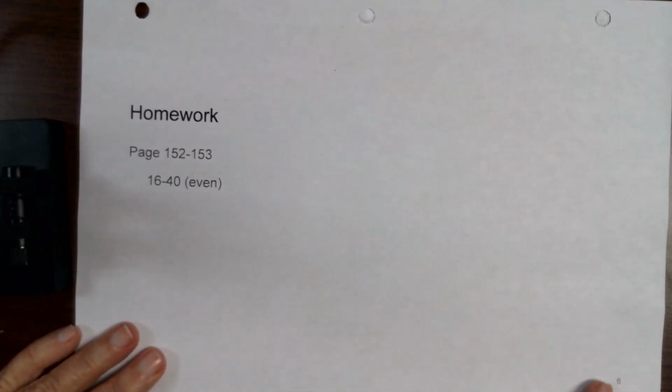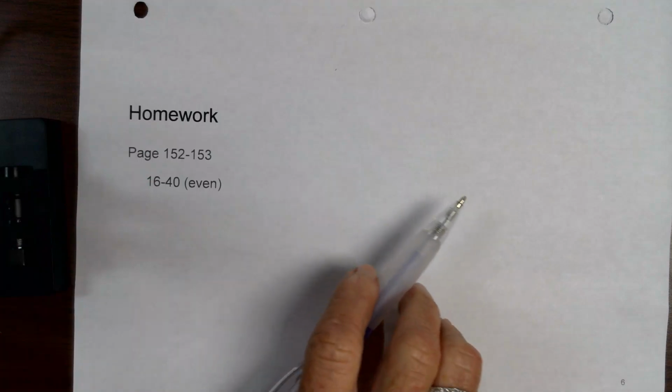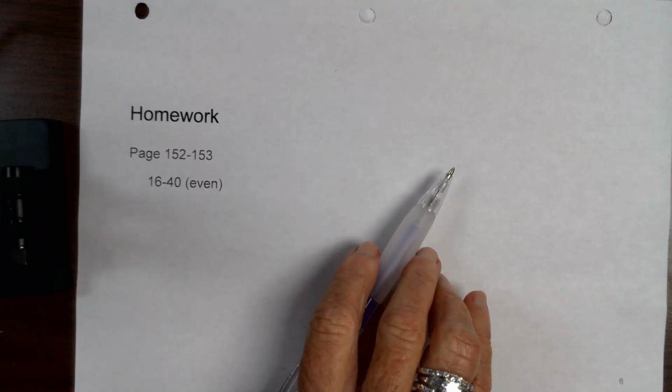All right, your homework on this is page 152 through 153, 16 through 40 even.